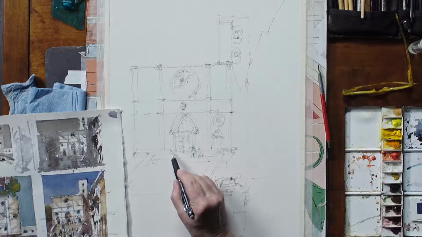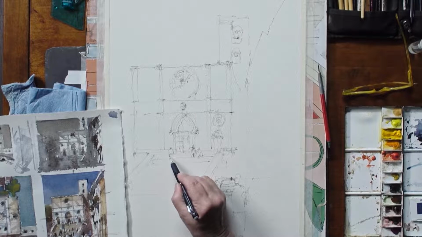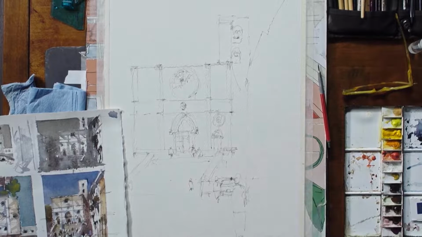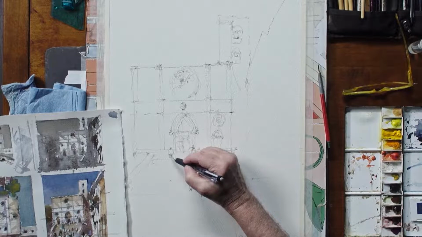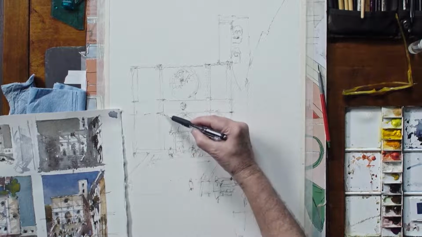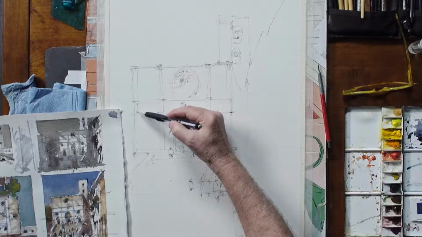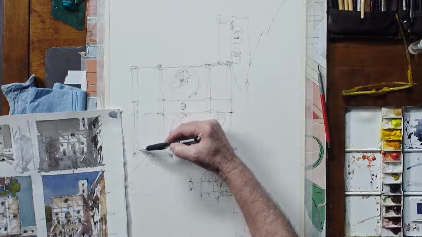Maybe that is an assemblage of people out here, and that the choir's wearing red and white robes. And those little red marks can be little bits of jewelry on your painting that can draw you into it.